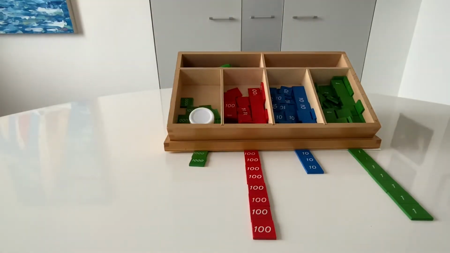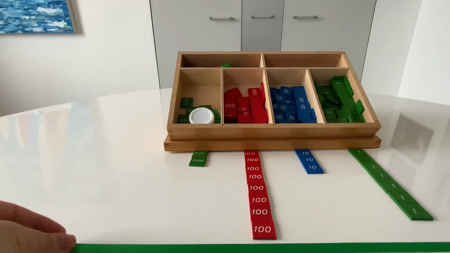And that is 2,837. So now we're ready to make our next quantity.